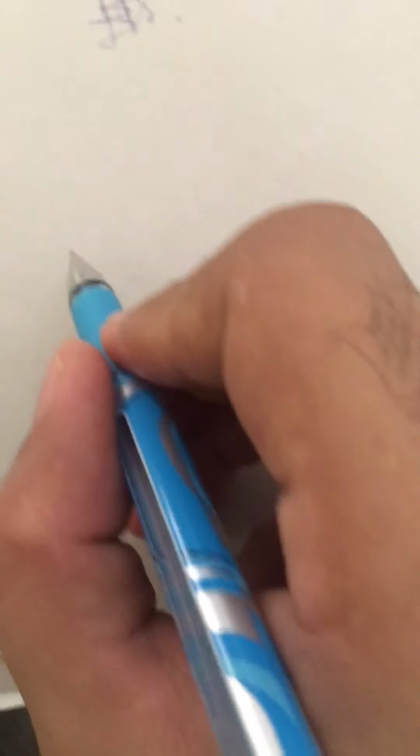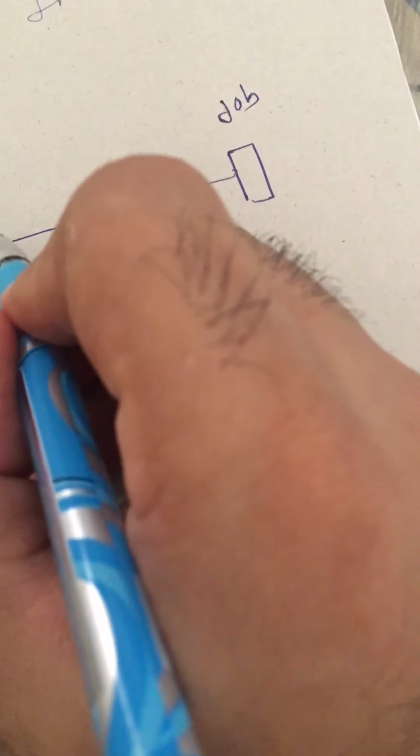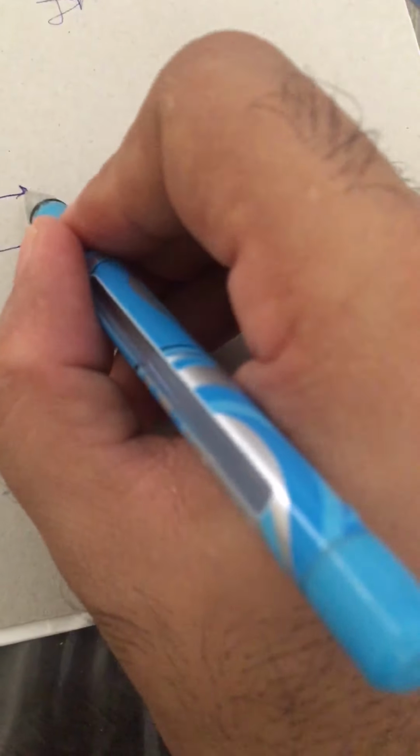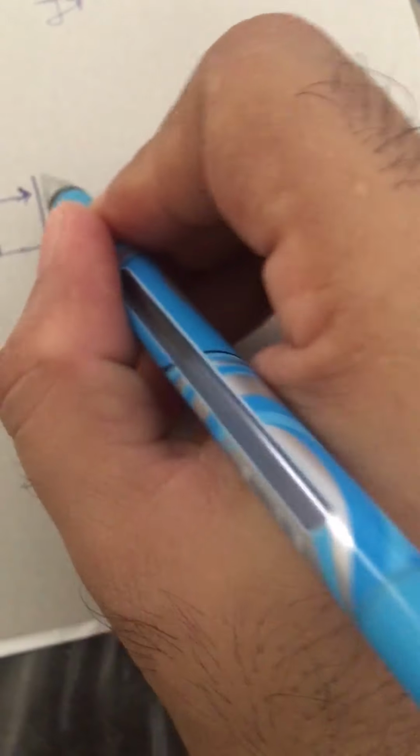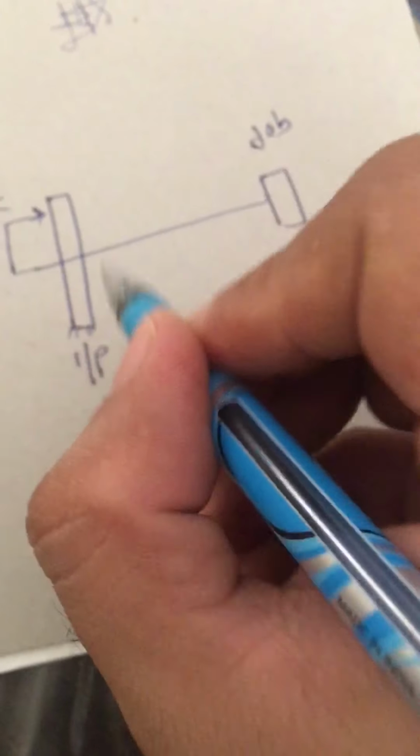What we had seen was, if you have a job mounted here, I would write it as a job, and you have an index crank, and an index plate, which I'm keeping fixed here.